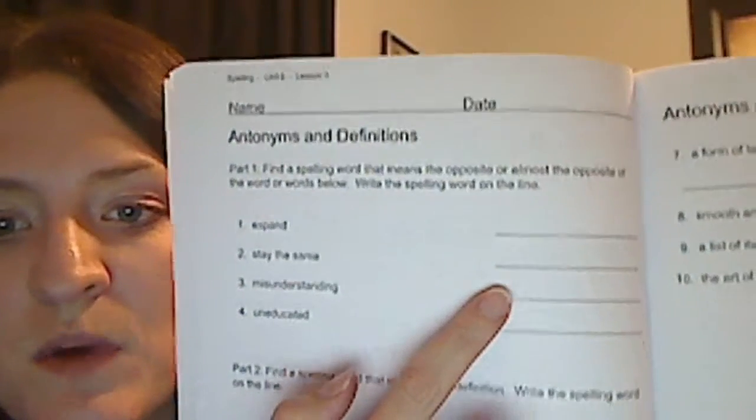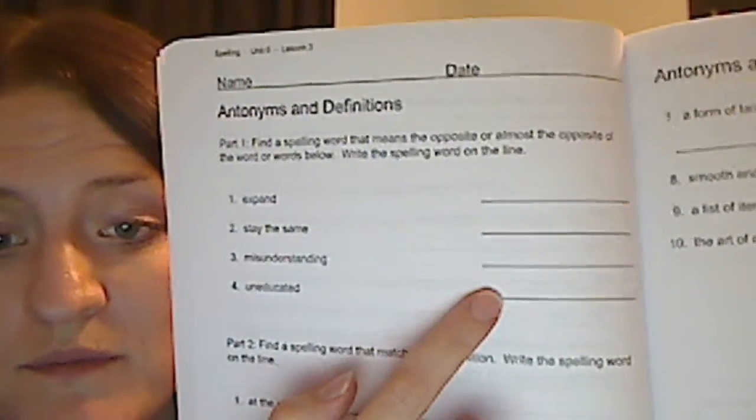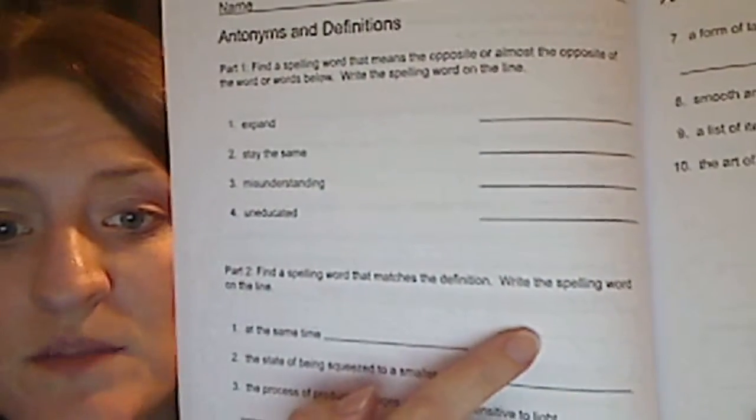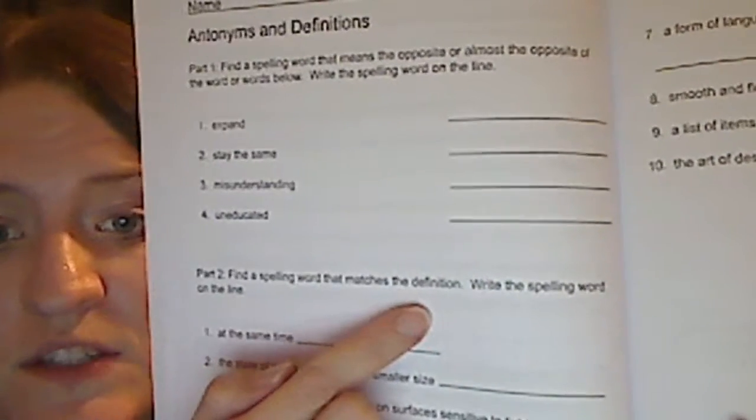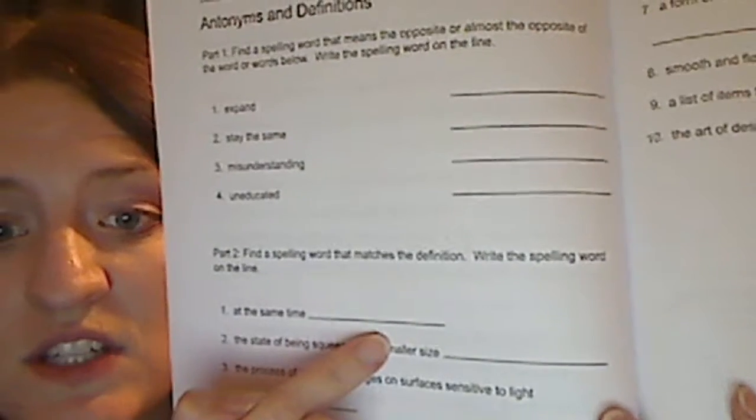You're going to go ahead and finish part 1 by finding the opposite or the antonym for each of the words written. Then be careful, because in part 2 it says that you're going to find a spelling word that matches the definition. So now we've switched to definitions.